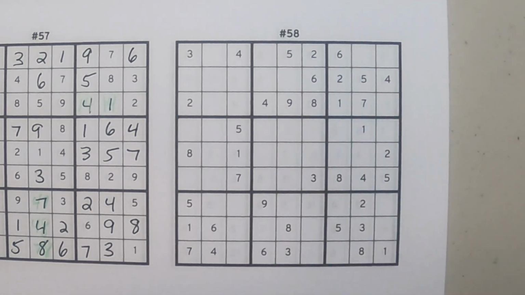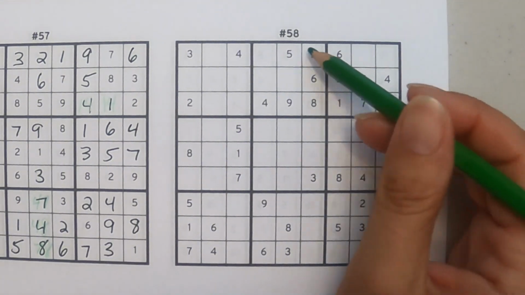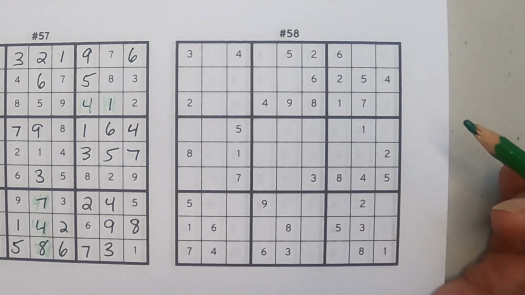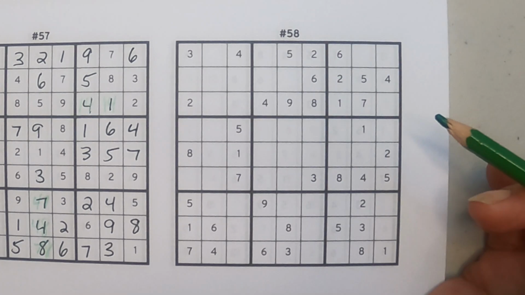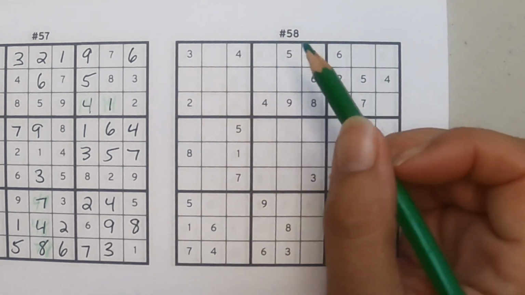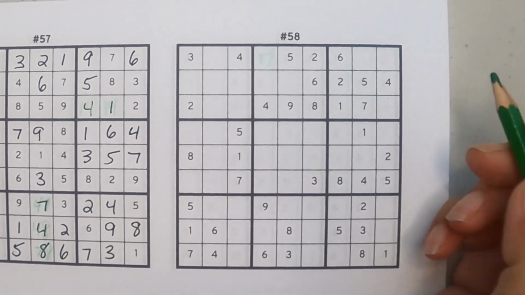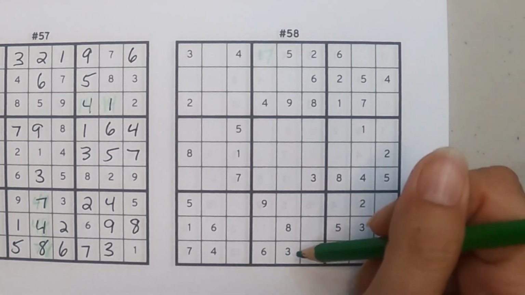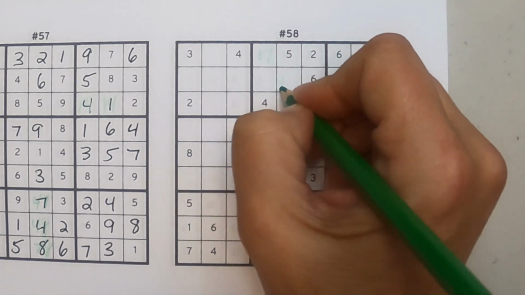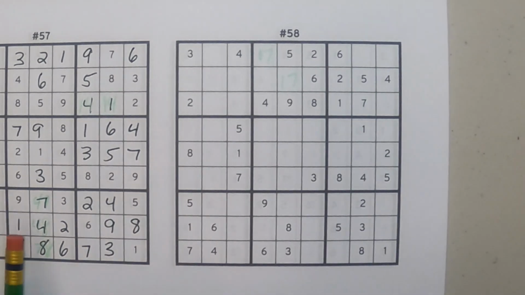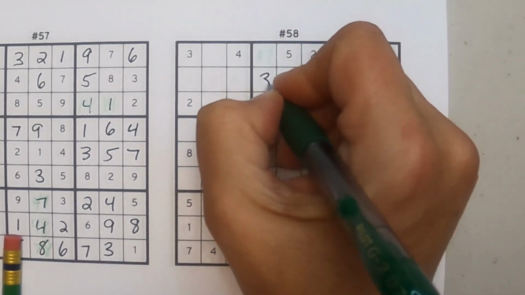Looks like today we're doing puzzle number 58. If we start with this box, we're missing 1, 3, and 7. We've got a 3 here, so 1, 7. 3 here, so 1, 7. That means our 3 has to be here.